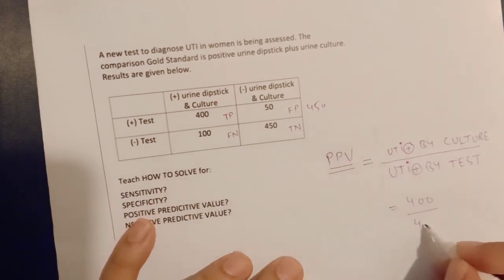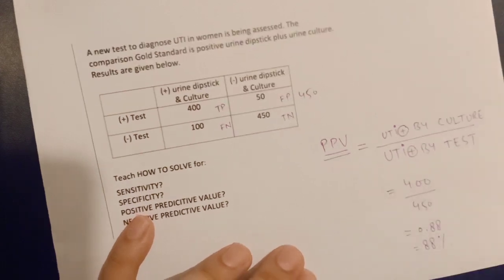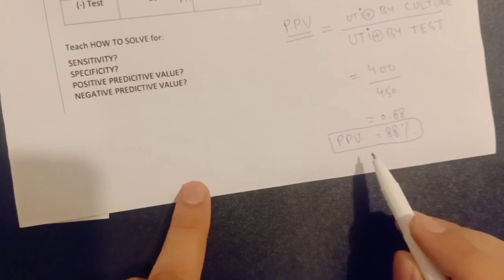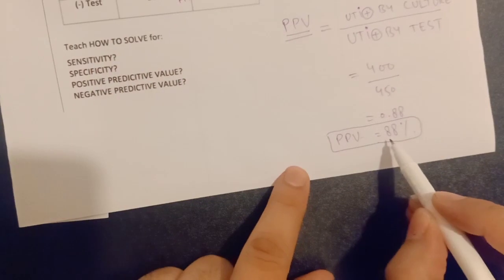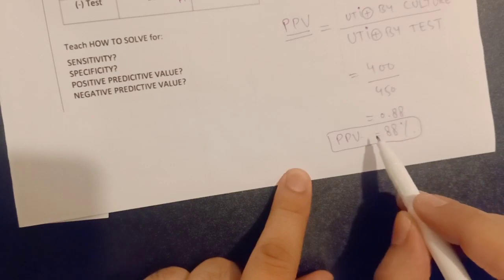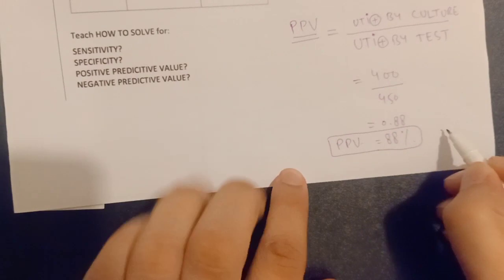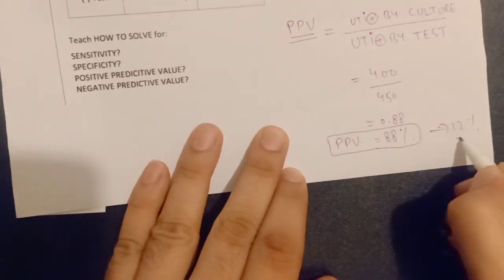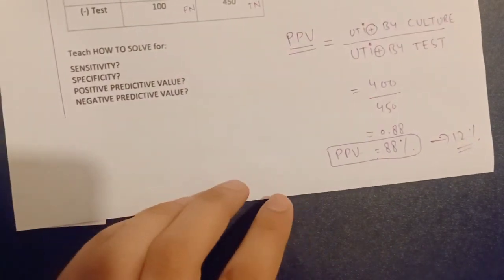On simplification, the answer comes to 0.88, that is 88%. What does it mean? It means if a person is UTI positive by this test, then the likelihood is 88% that they actually have UTI. That also means there is a 12% chance or likelihood that the person does not have UTI but their test is positive.